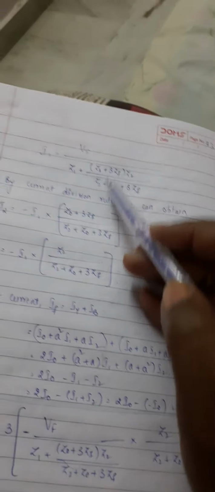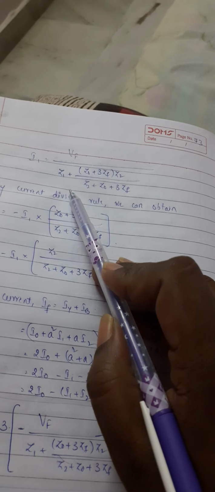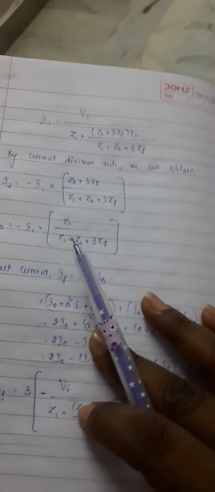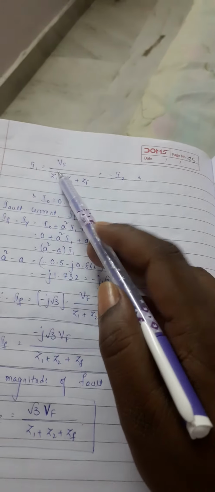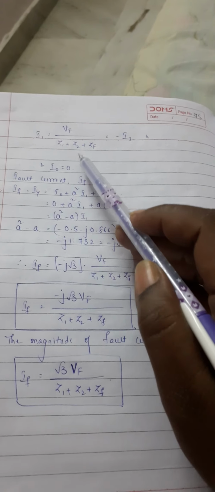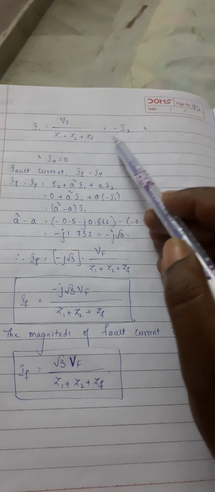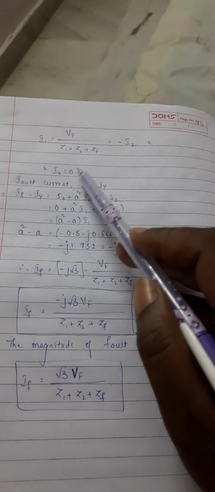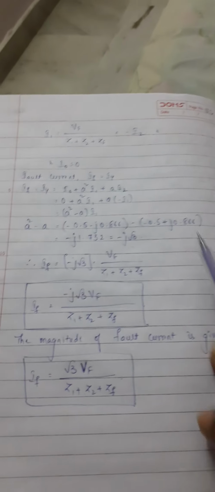Now from this I can obtain I1 as Vf by Z1 plus Z2 plus Zf, which is equal to minus I2, and I0 equal to 0.